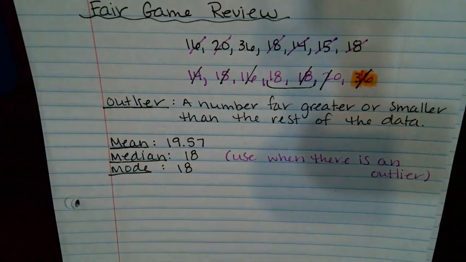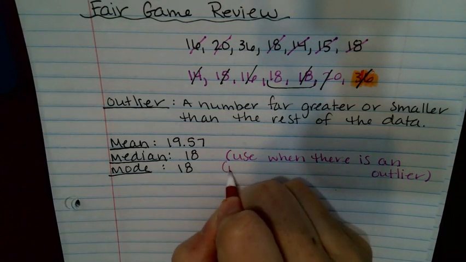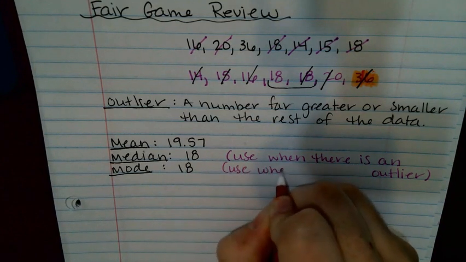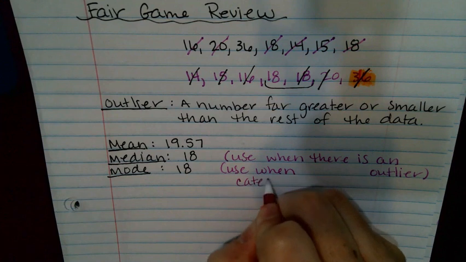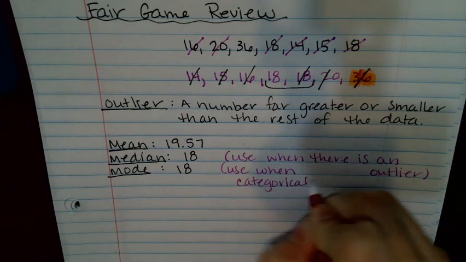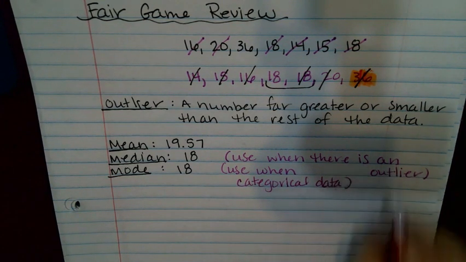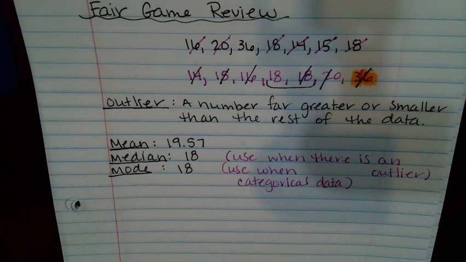Now typically we'll use the mode when you're talking about categorical data. Well, that didn't work out so well, did it? Okay, we usually use the mode when we're talking about things that are non-numerical.